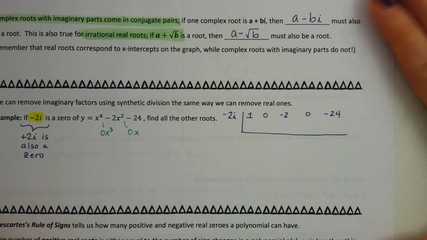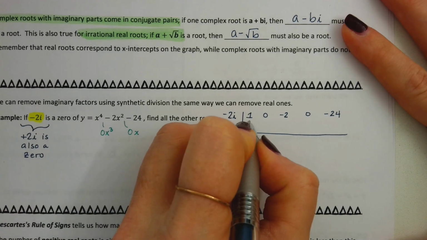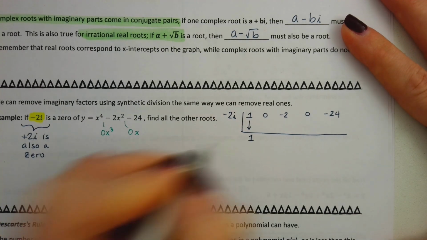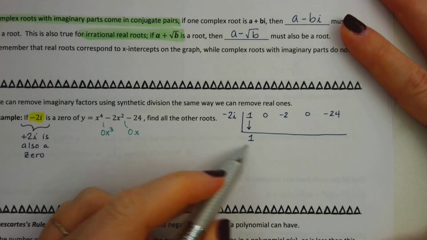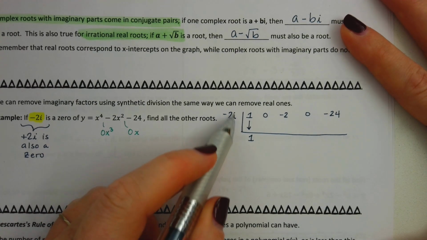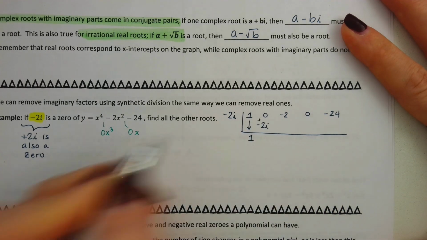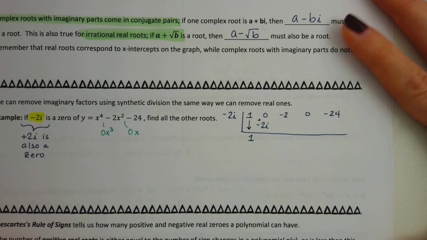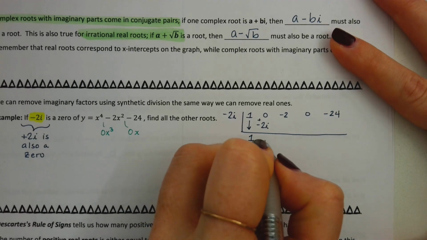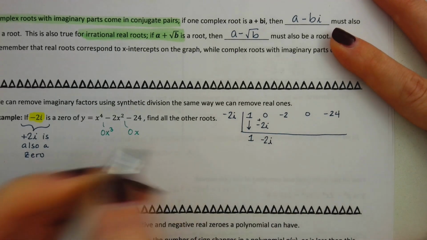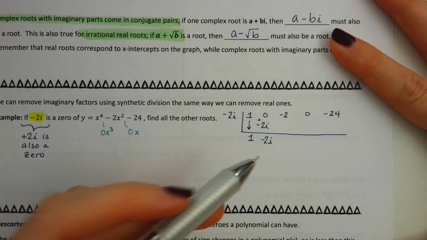Okay, our process for our synthetic division is going to be the same. We're going to start by bringing down this 1 here. Okay, and then we're going to multiply. Negative 2i times 1 is negative 2i. Okay, and then we're going to add these 2. 0 plus negative 2i is negative 2i.